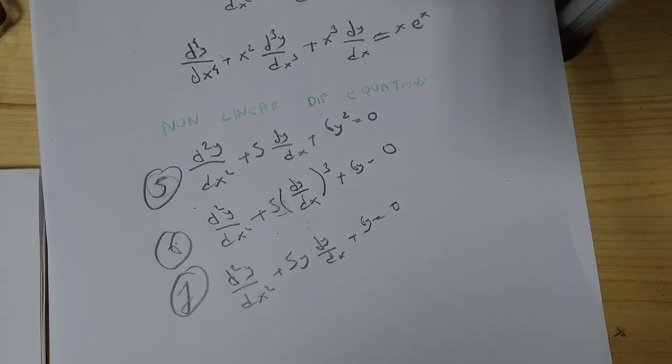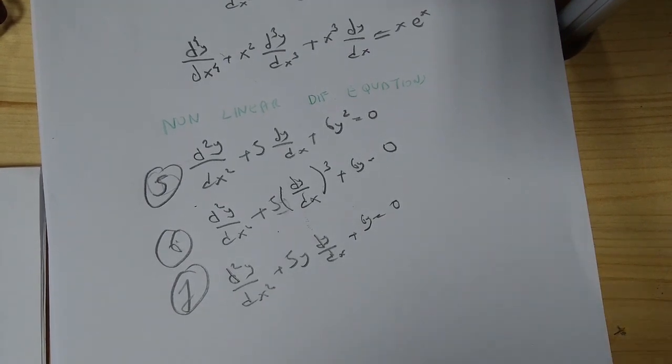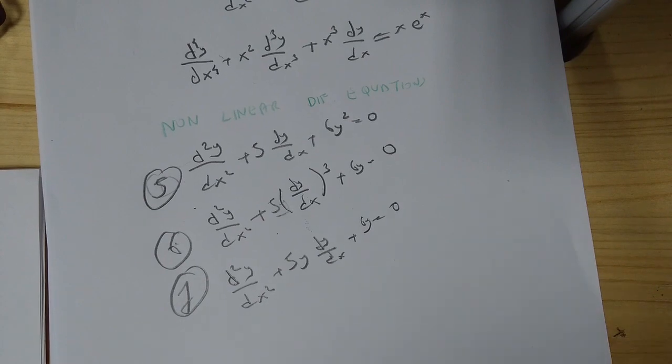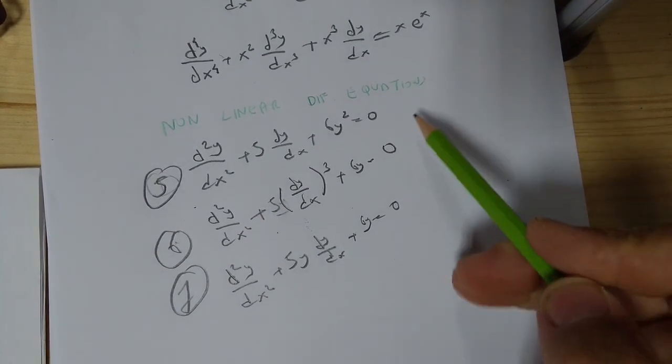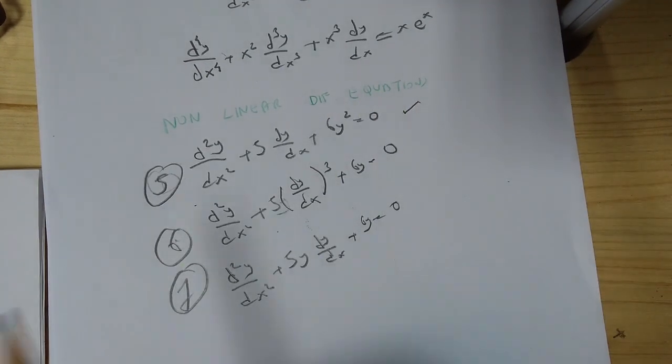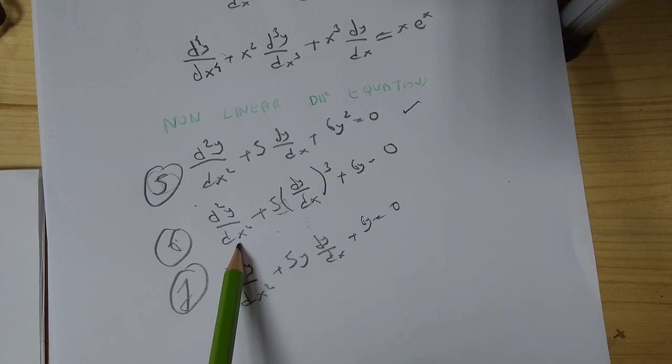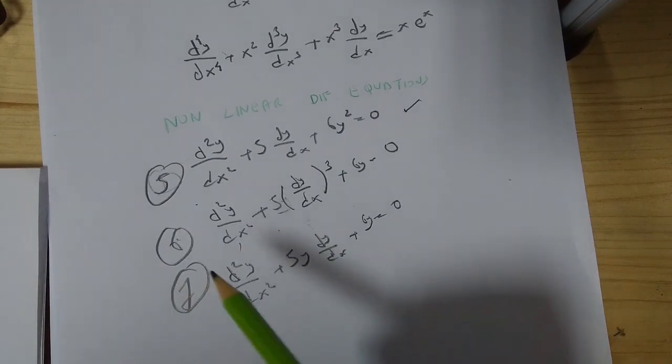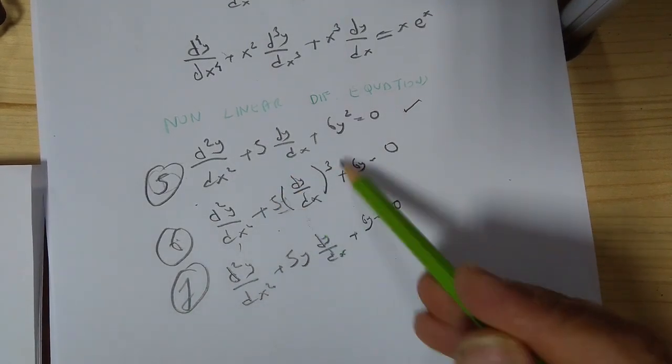So this is nonlinear because the dependent variable y appears to the second degree in the term 6y squared. So this makes it nonlinear. The second one owes its nonlinearity to the presence of this term, and this term makes it nonlinear, right?